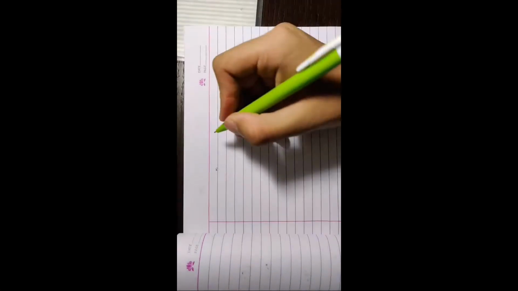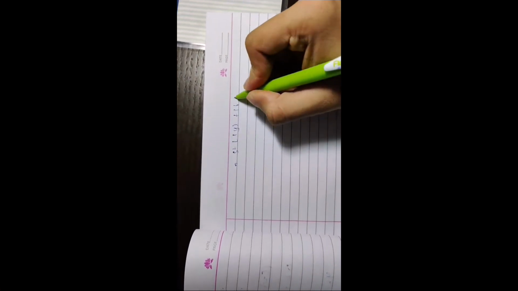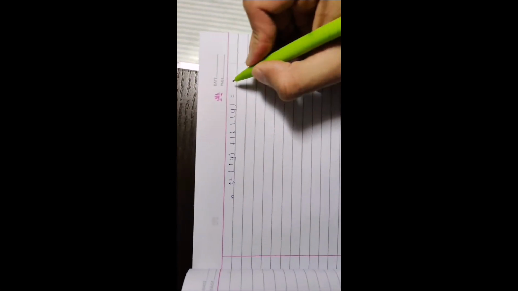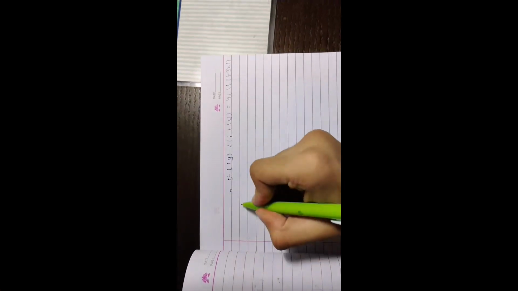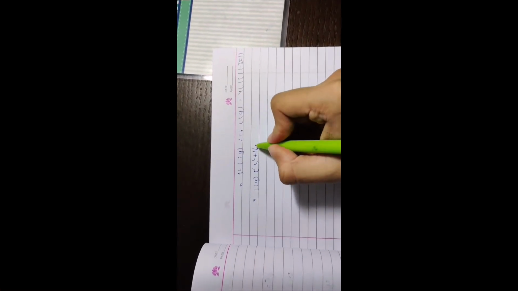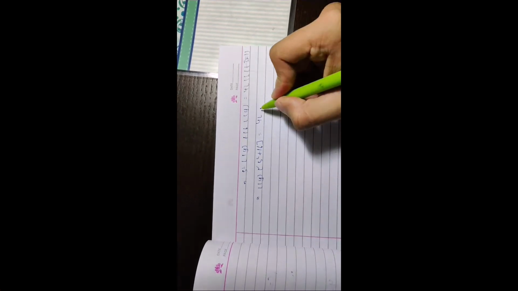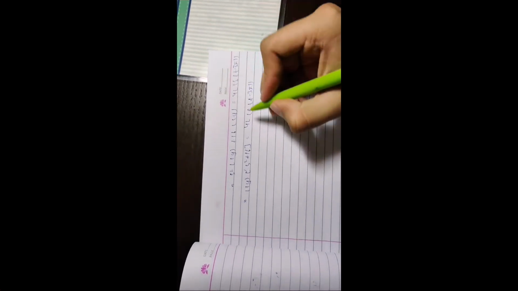So now it will be S square Laplacian of y plus 16 Laplacian y is equal to 4 Laplacian delta t minus 3 pi. Okay, so now we will take out a Laplacian of y common, so it will be S square plus 16 is equal to 4 Laplacian delta t minus 3 pi. Now we will focus on this term.